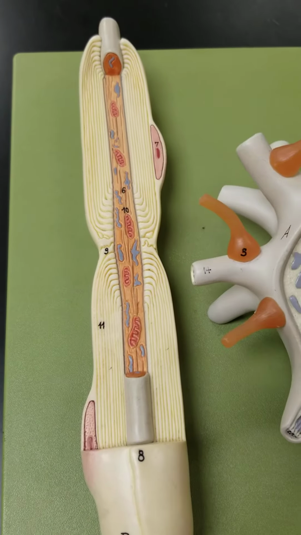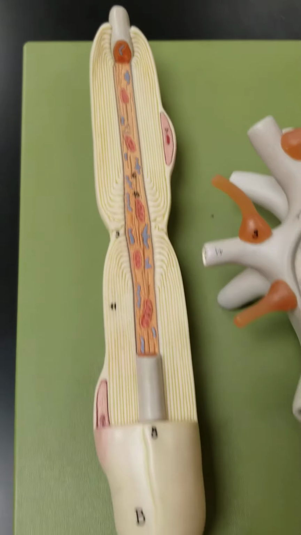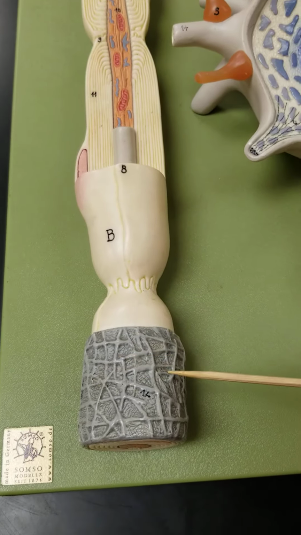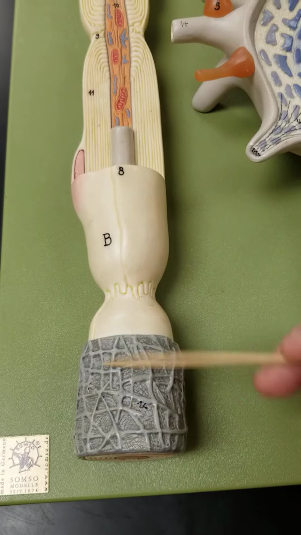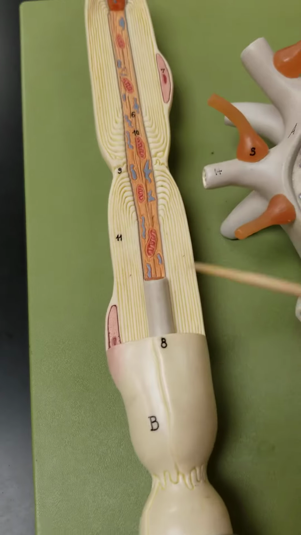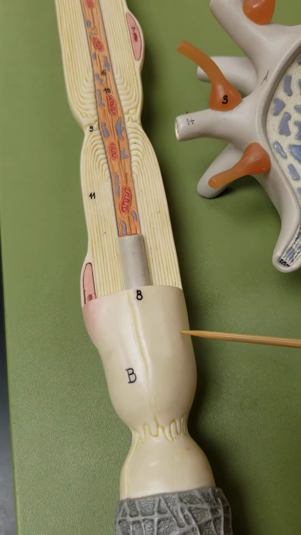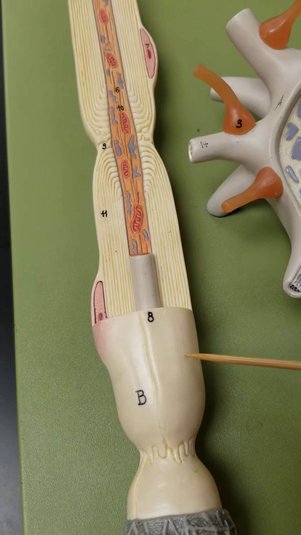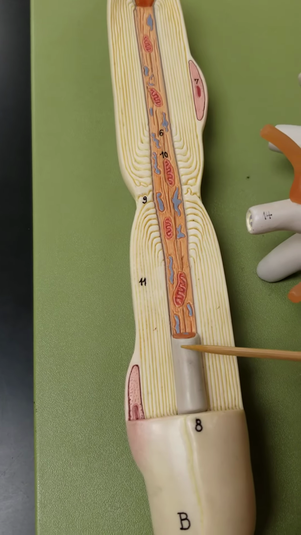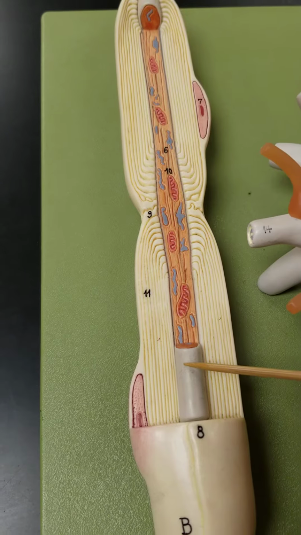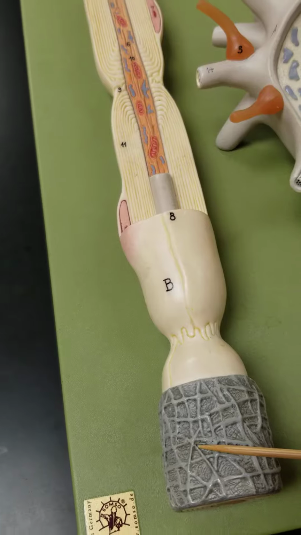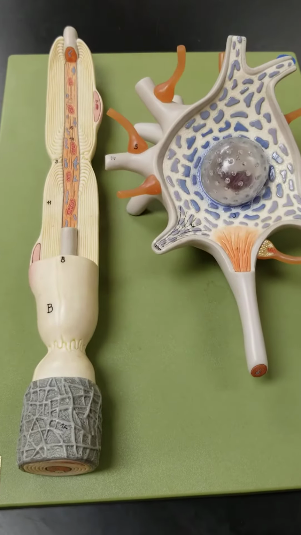Okay, and then we have the coverings. Around the outside of the entire neuron is a connective tissue sleeve represented by this little net-like structure here. That is called the endoneurium. Then we have the surface of the Schwann cell. That is called the neurolemma. And then we have the surface of the axon itself. That is called the axolemma. So axolemma, neurolemma, endoneurium. Those are all the parts of the neuron model.